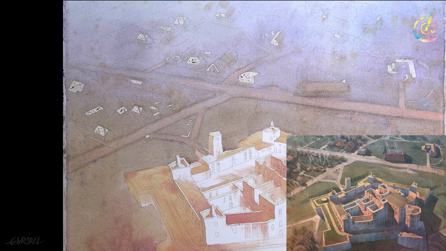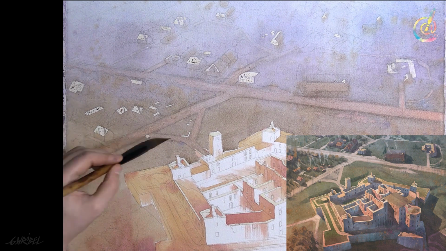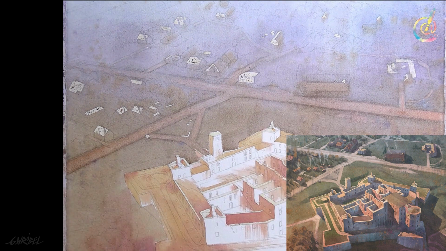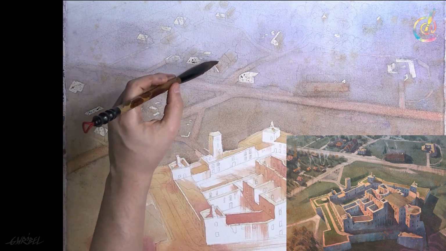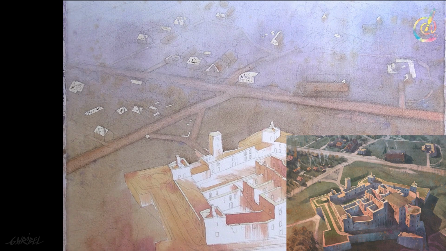But in my opinion, this way you can make the road a little bit better and change its color a bit in some places. However, we can do this when the wash is still a little damp. This is a very low level of moisture, the paper is already matte.